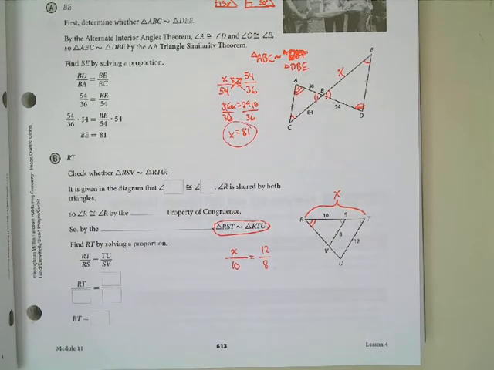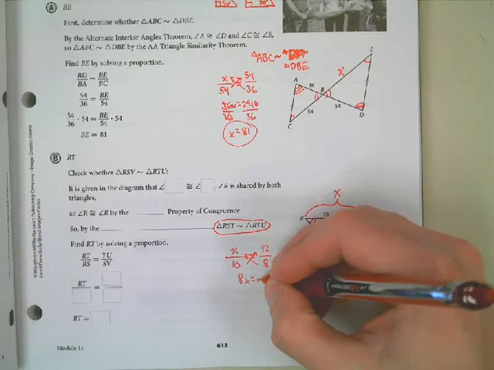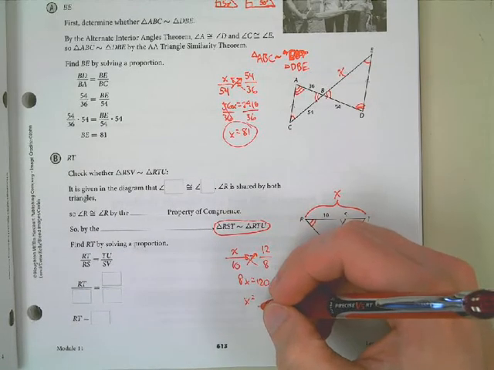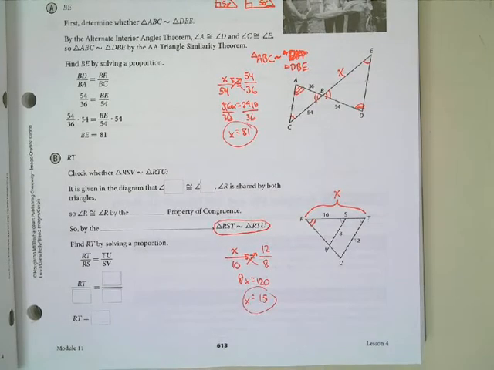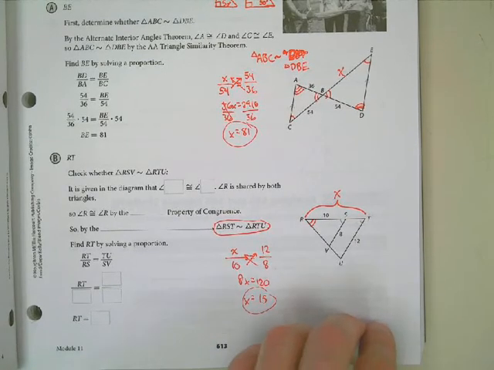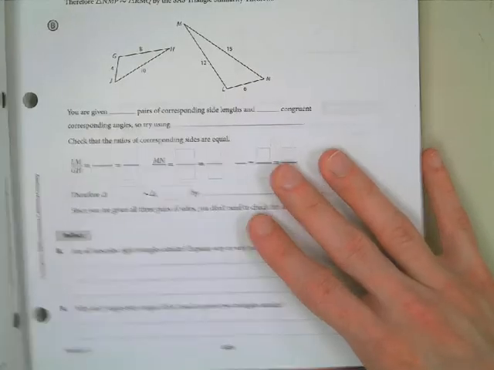Cross multiplying. So we get 8x equals 120, and we divide both sides by 8, and we end up with 15. Okay, so there's the answer. Questions on any of that? Okay, cool. Well, so then let's do a little bit of reflecting here.